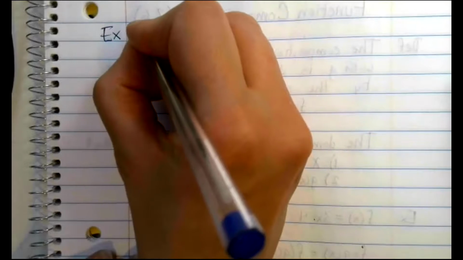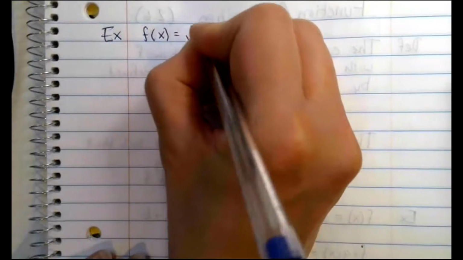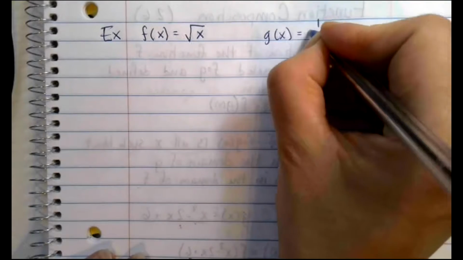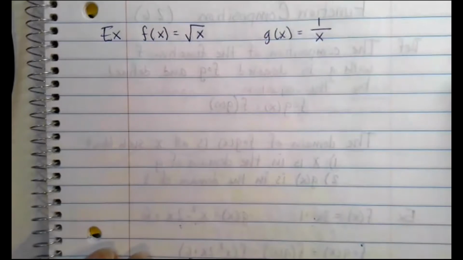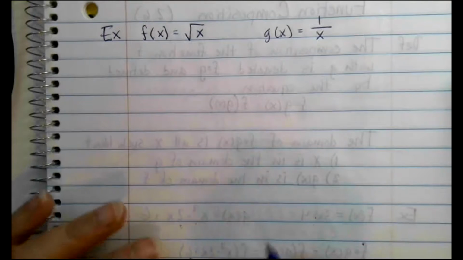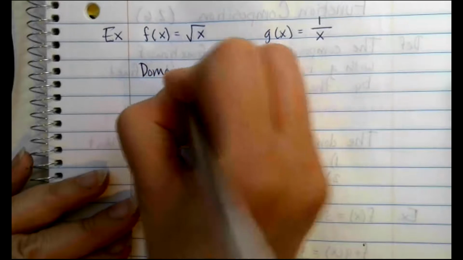It's when you get into functions that have slightly more complicated domains that you have to kind of think about it. So let's do an example where we're thinking about the domain. If we have f of x is the square root of x and g of x is 1 over x, then these are both functions that have a slightly more limited domain. We have some restrictions. The domain of f.